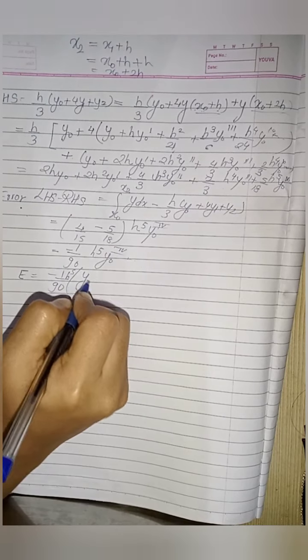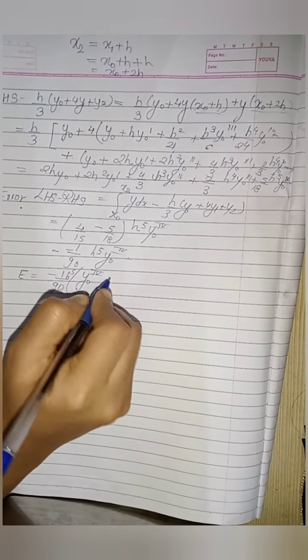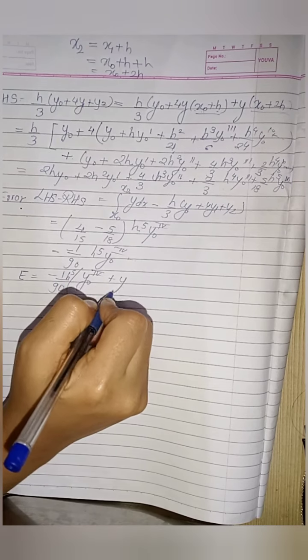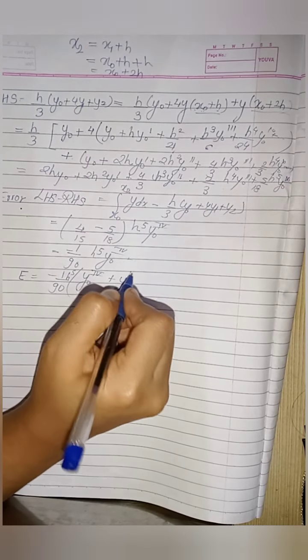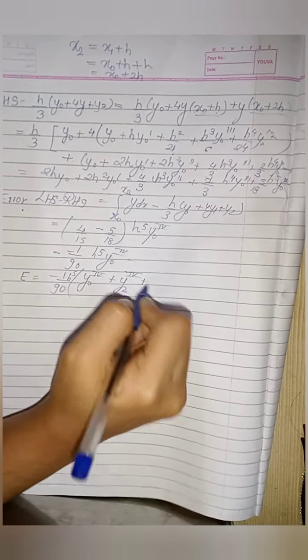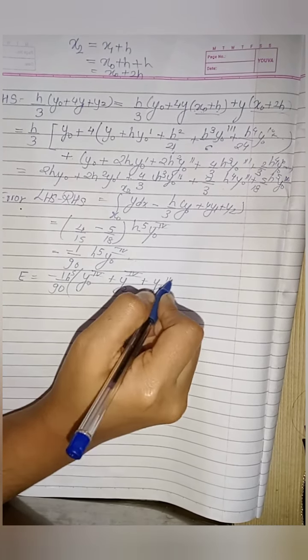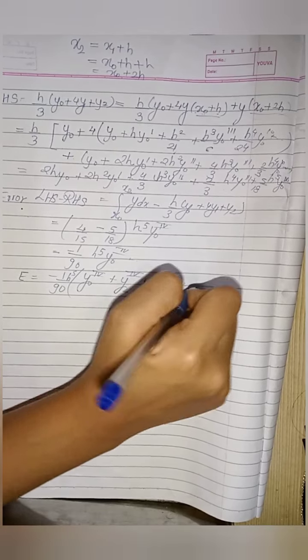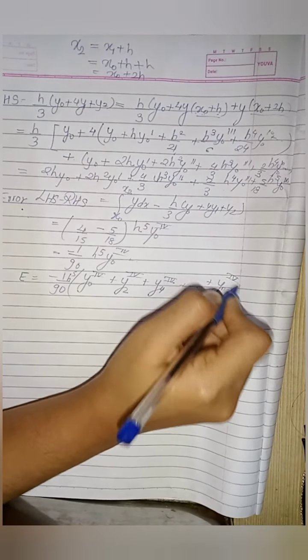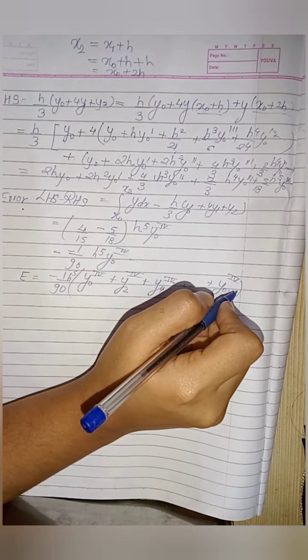So fourth derivative of y naught plus fourth derivative of y2 plus fourth derivative of y4 to so on, fourth derivative of yn minus 2.